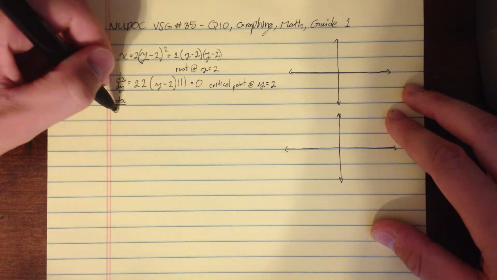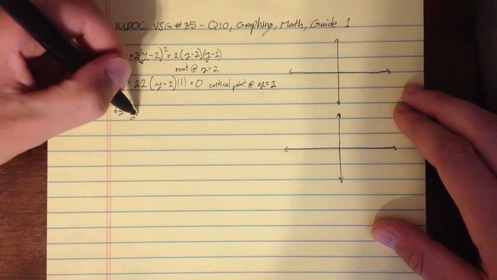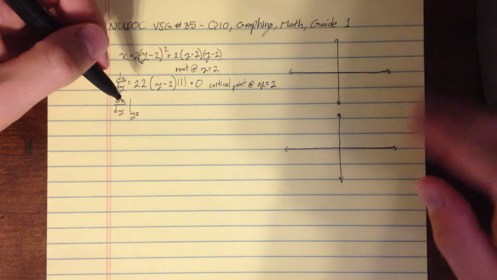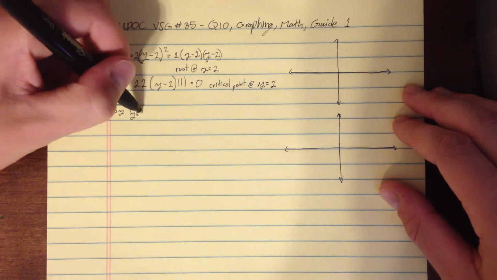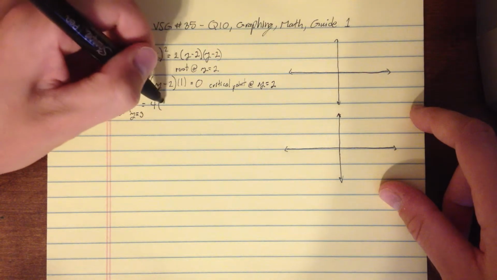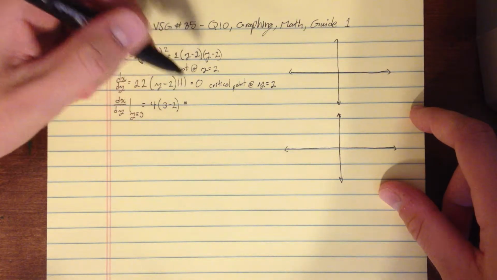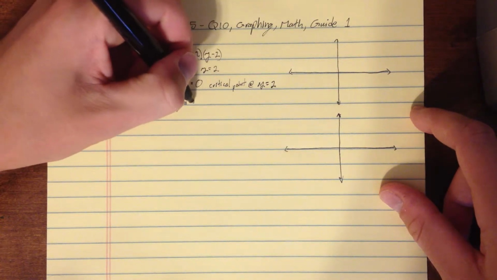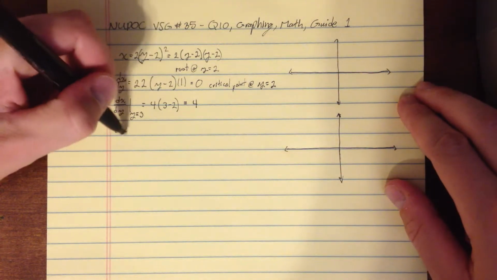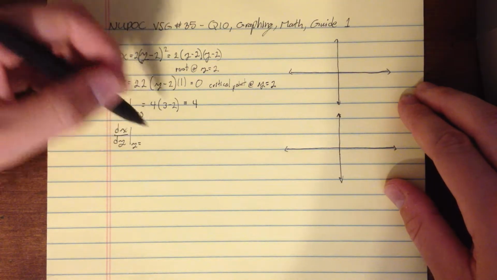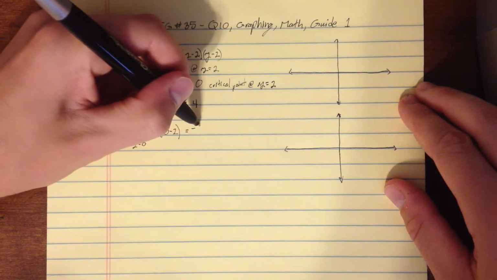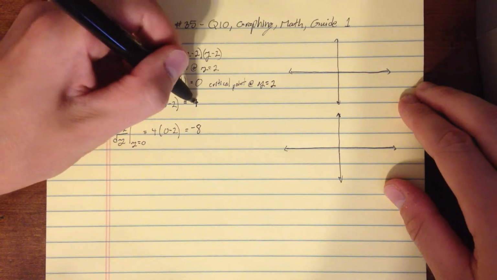So we'll look at dx/dy, and we'll evaluate, let's say, just above that critical point, at y equals 3. Here we are just going to get 4 times (3 minus 2) times 1, so this is going to be 4 times 1, which is 4. And on the other side, just below this critical point, we'll evaluate dx/dy at y equals 0, and that will give us 4 times (0 minus 2), which will give us minus 8.